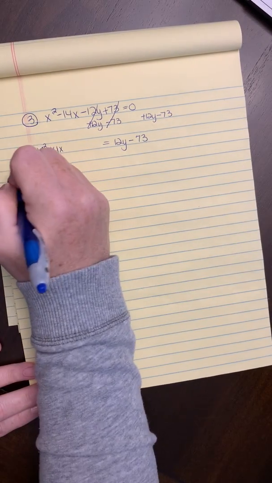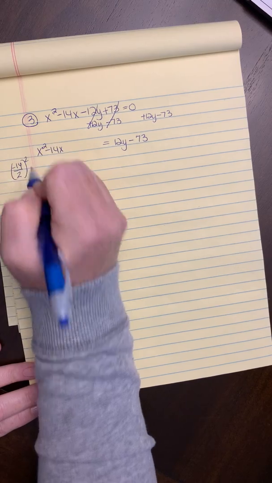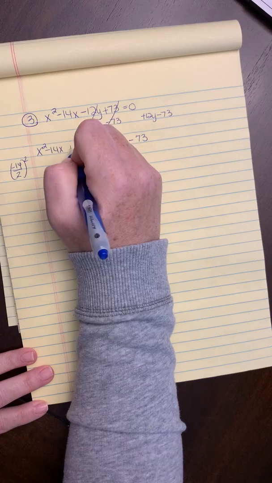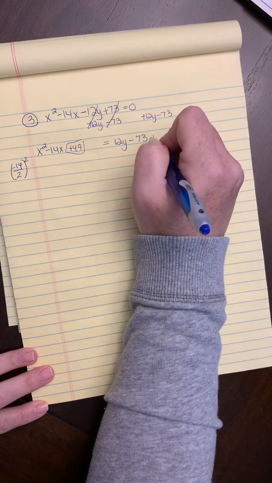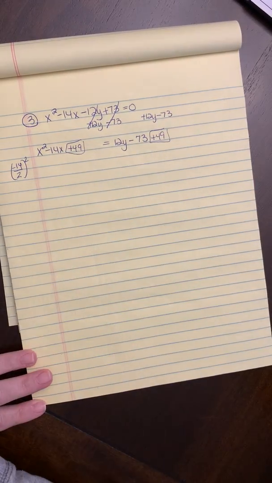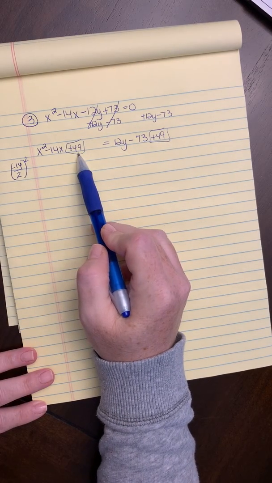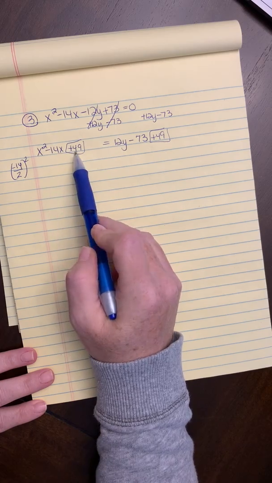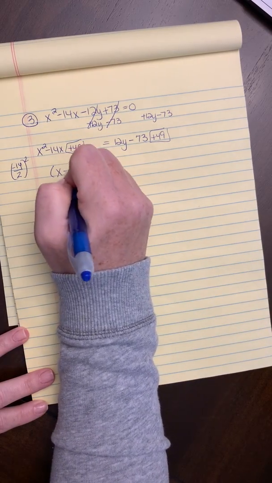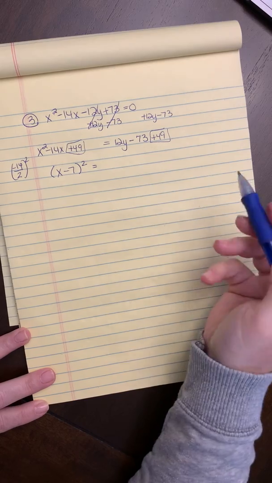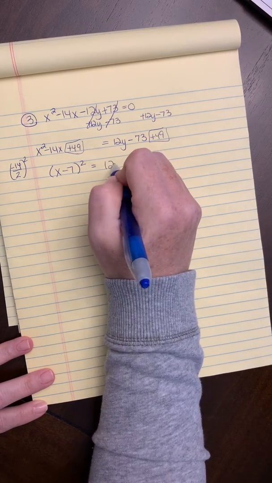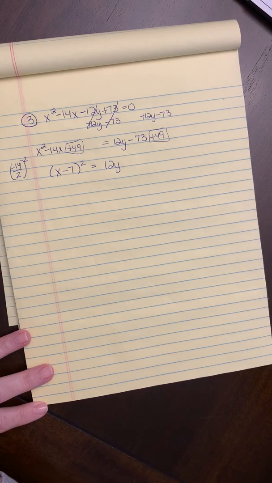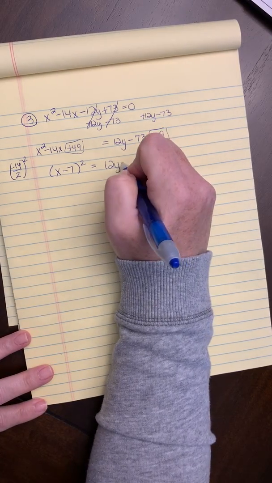Take our b value, divide it by 2, and square it. We get negative 7 squared, which is positive 49. Add that to both sides. That's our magic number. So the square root of 49 is 7. In order to get negative 14, they have to both be negative 7s. And over here, when you combine your like terms, negative 73 plus 49 should get us 24.